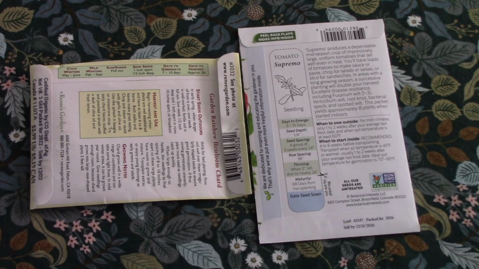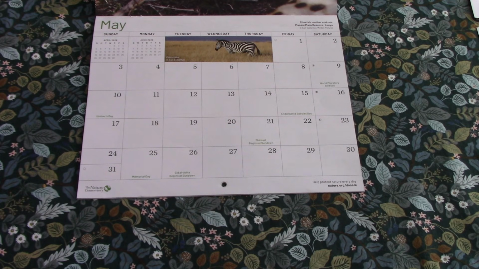Most seed packets will say something along the lines of plant in the garden after the danger of frost has passed, or start the seeds indoors 6 to 8 weeks, for example, before the average last frost date. So that gives you a starting point for choosing when to start your seeds. So this is when you grab a calendar and calculate the time you want to start the seeds.